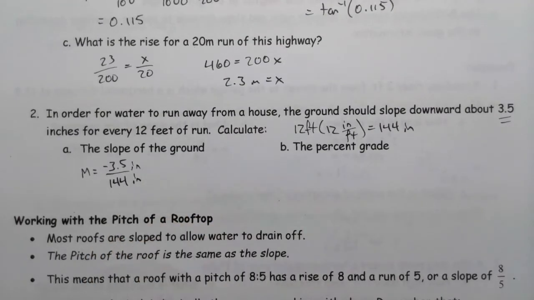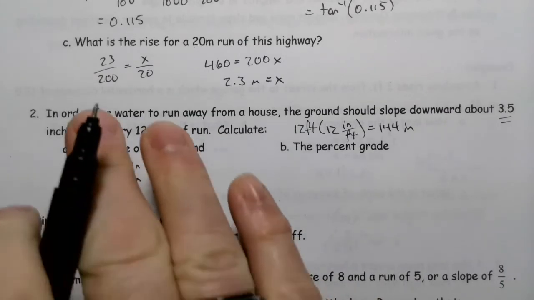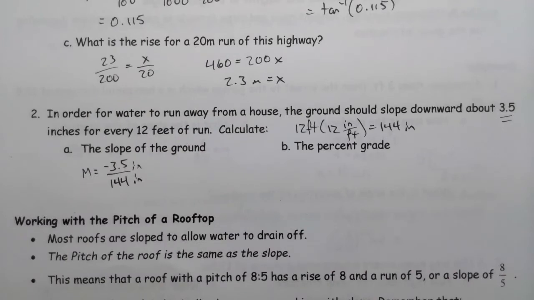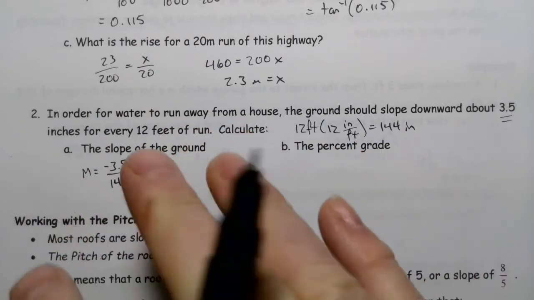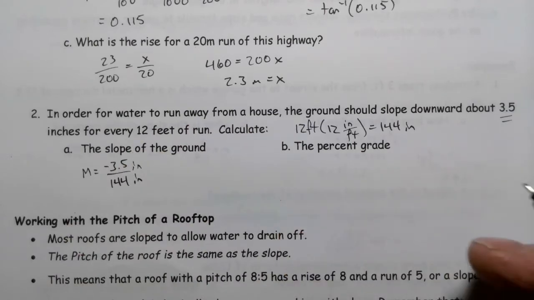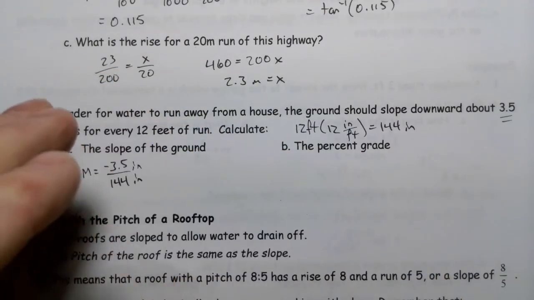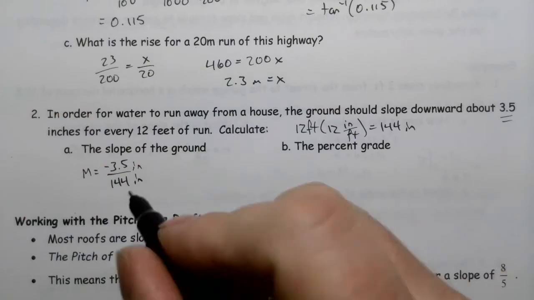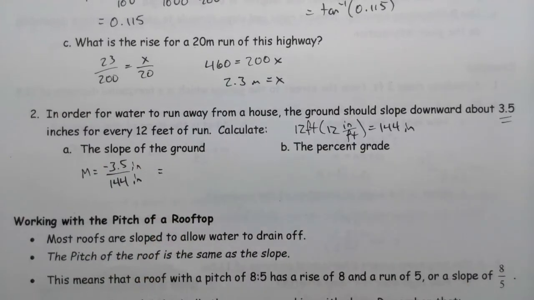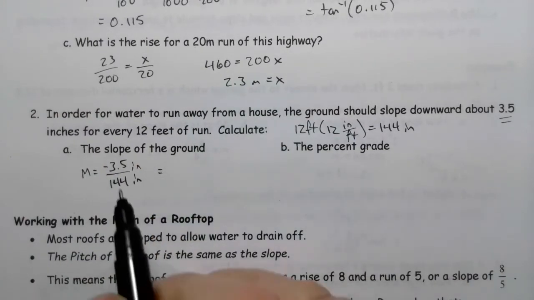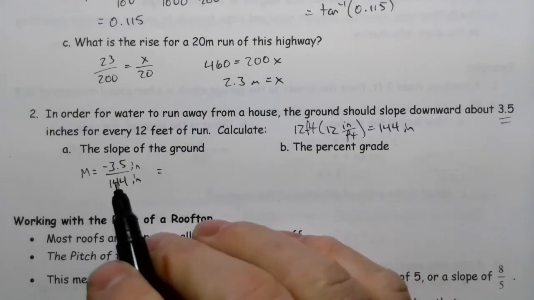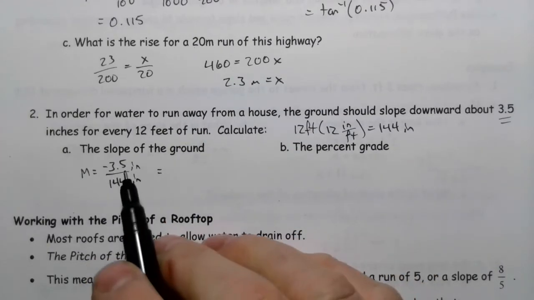Now, I wouldn't really worry so much about the negative. The negative is simply suggesting here that it's going down, that it's not rising. The other way you could look at it is to flip your perspective around and think of this as rising up to the house or dropping down away from the house. It doesn't really matter here. Now, I don't particularly like that decimal in there.